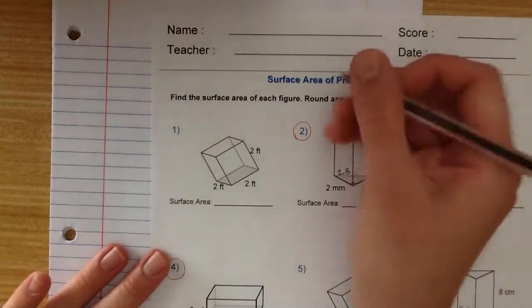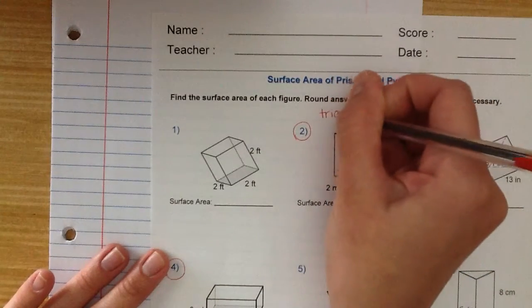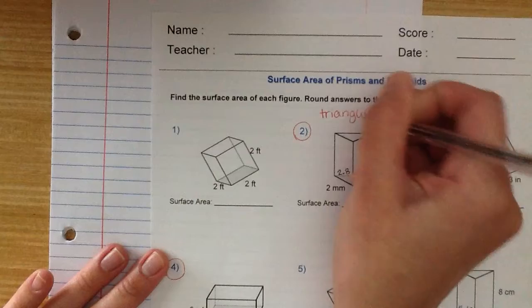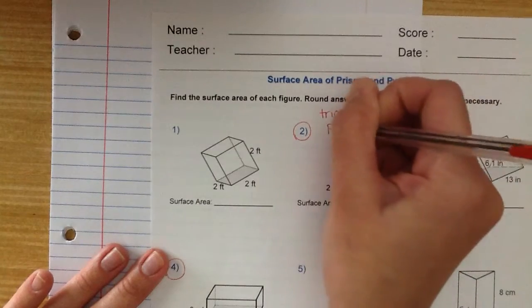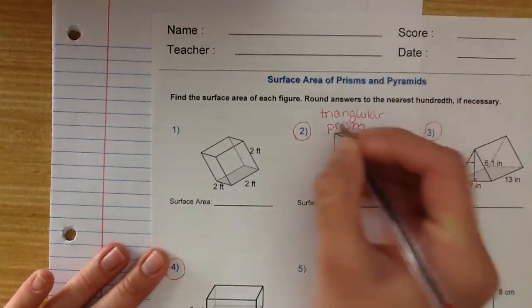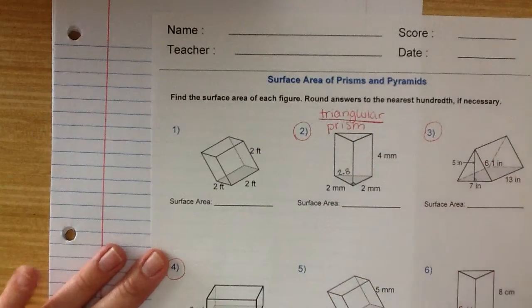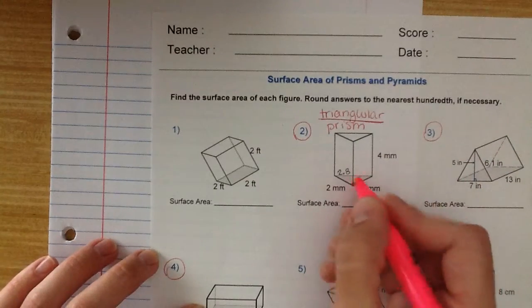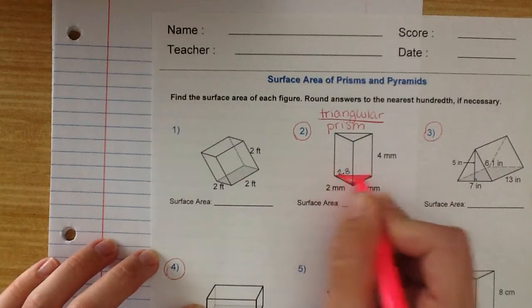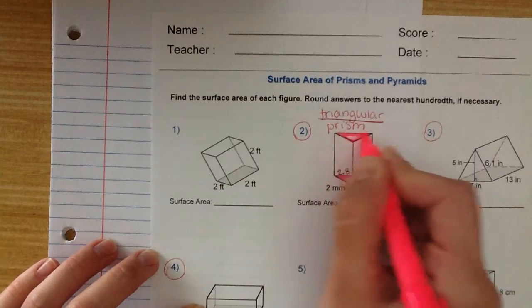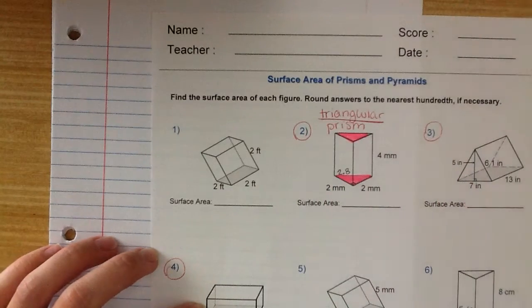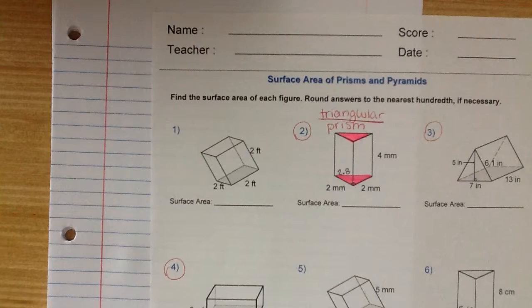So let me go ahead and write it down just in case. That means that my base is a triangle. So here we go. So I should be shading that and that. There we go. So that's going to let you know that that is the base.